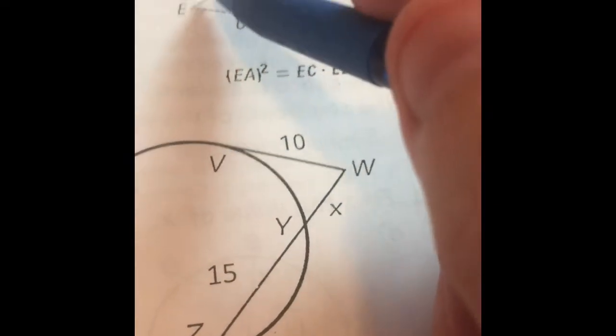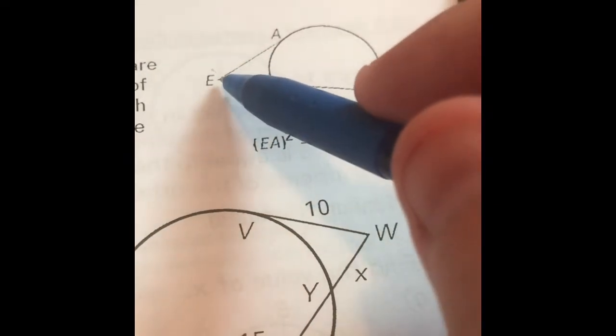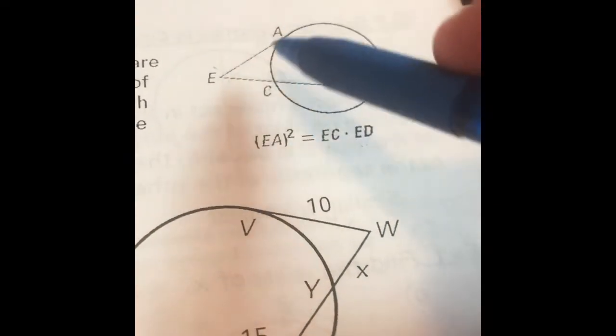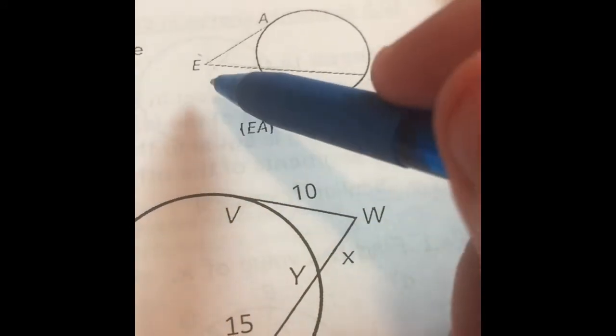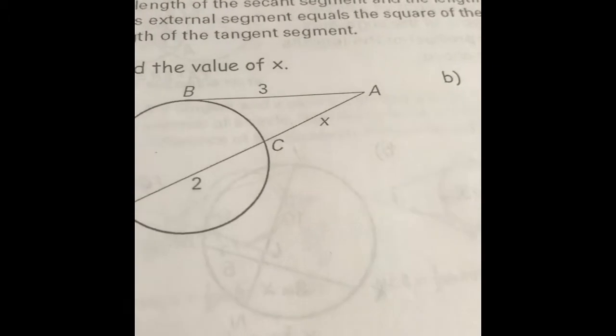So this is going to be the tangent times itself, okay? Whenever you have a tangent, it's always going to be the tangent times itself is equal to EC times ED. So let's take a look at this example over here. We've got to find the value of x. I have a tangent with a secant. So the tangent, you're going to have to multiply it by itself.